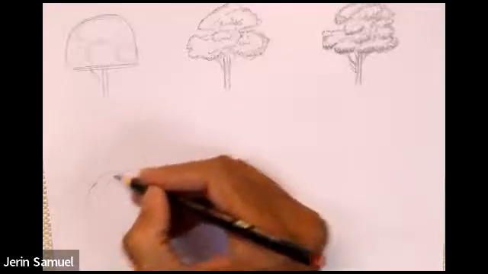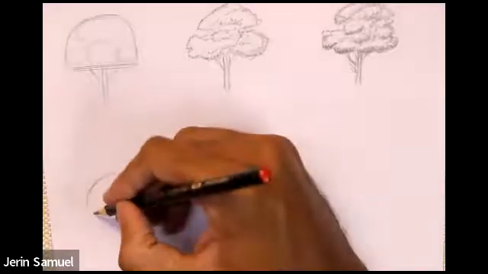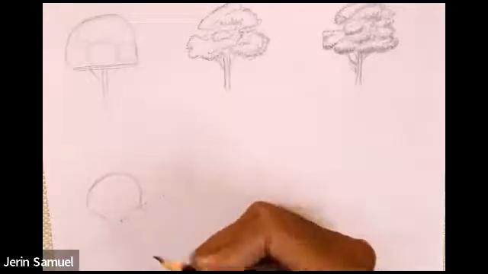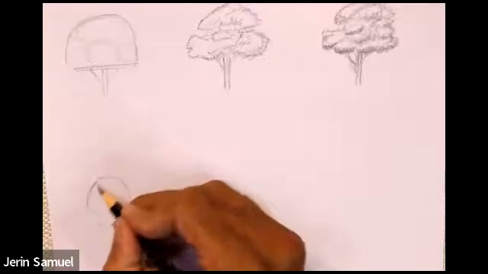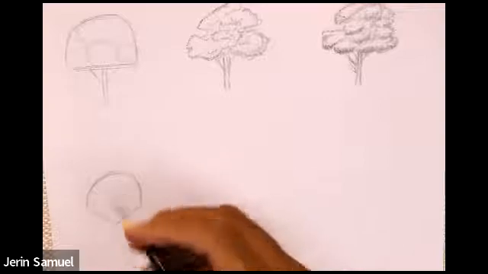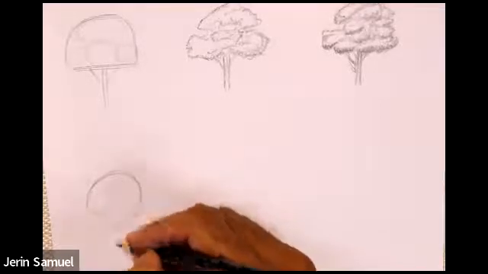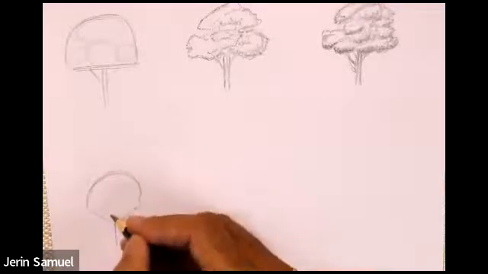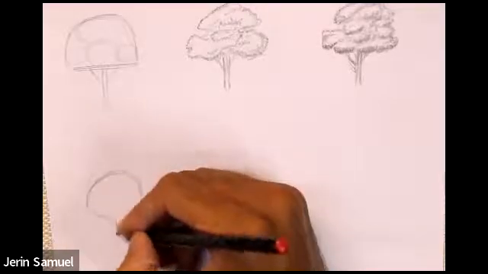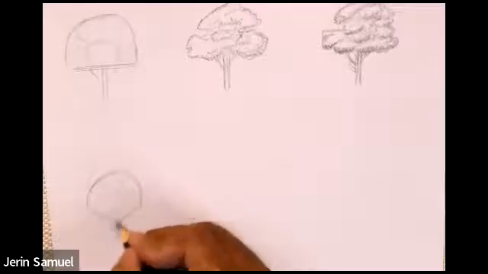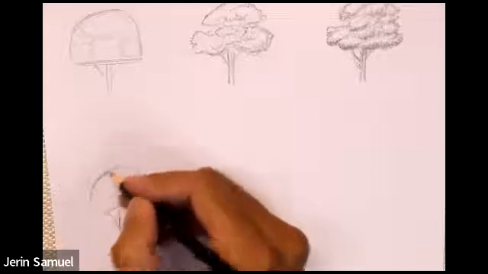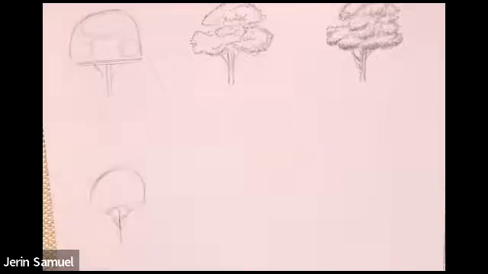This time the bottom line is coming downwards like this. The top will be a semicircle, but the bottom will come downwards. Then like before, just a stem and some branches. This is just the basic shape of the second tree.